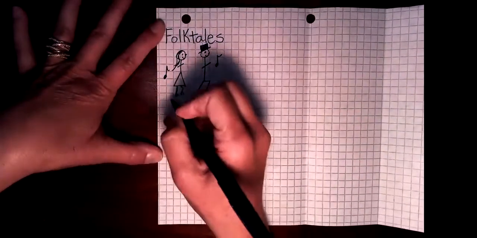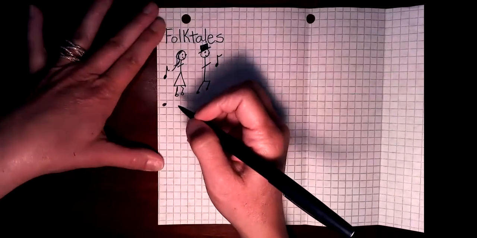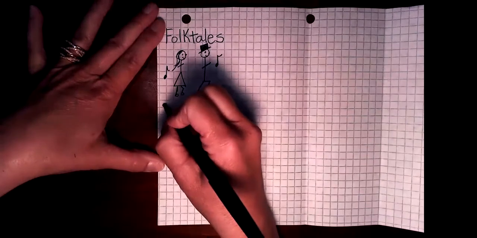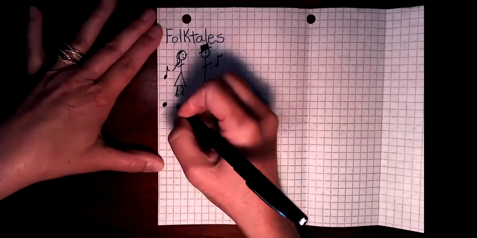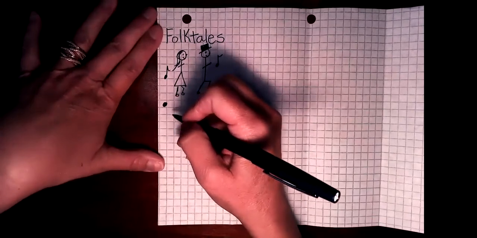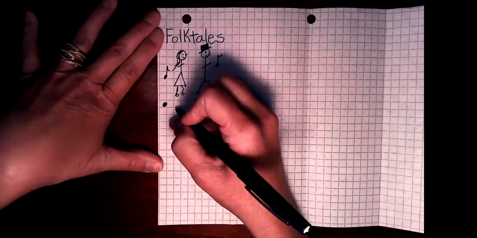Okay, they're dancing together. I'm going to put little music notes in here so I remember that they're dancing. Okay, so a folk tale is a story that has been told for a long period of time by a group of people. So for example, if it is a Mexican folk tale, then that group of people have told that folk tale for a long time.